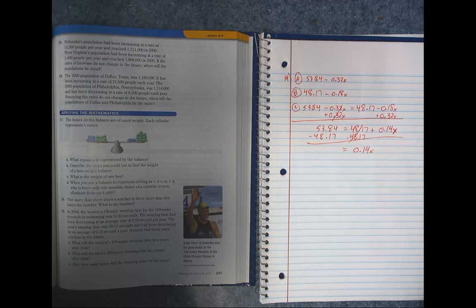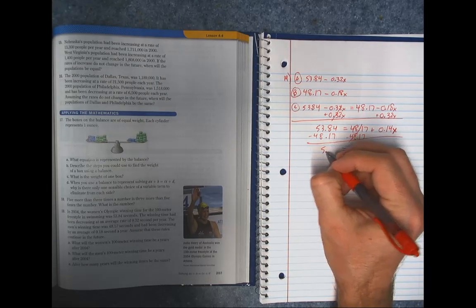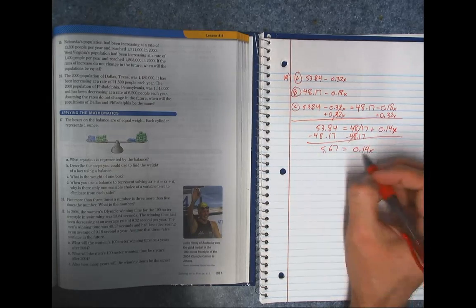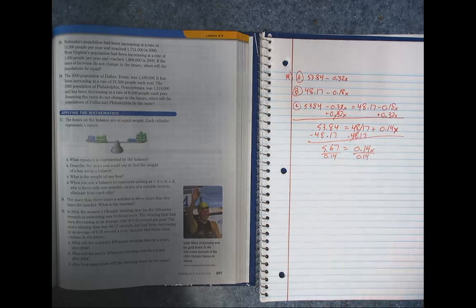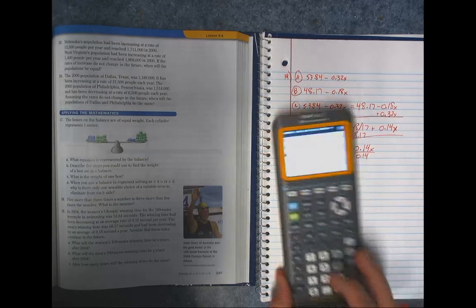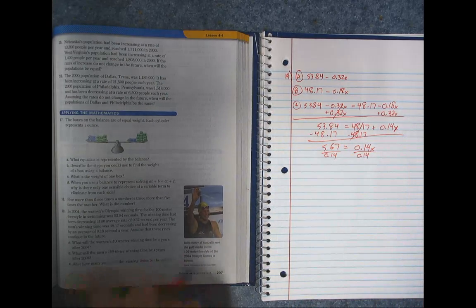So 53.84 minus 48.17 is 5.67. We're going to divide by 0.14. And you get 40.5. The question says how many years?